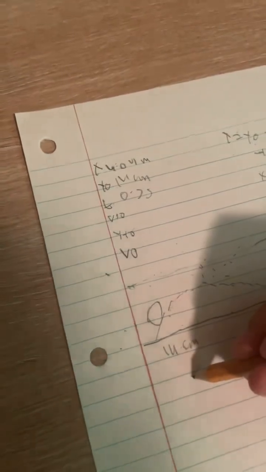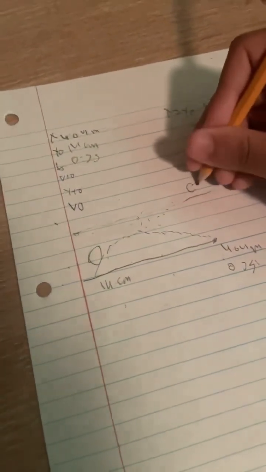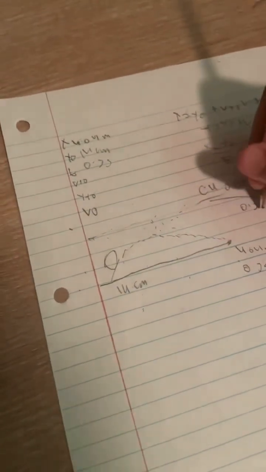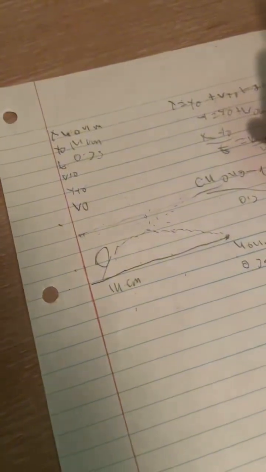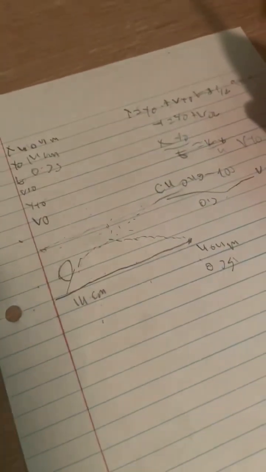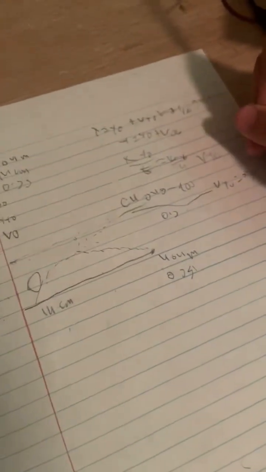So to find vx0, we need to put x minus x0, where x0 was the starting point, which is 0, and then put it over time. So it would be 4.04 minus 0 over 0.7, which would put vx0 at 5.72 meters per second.